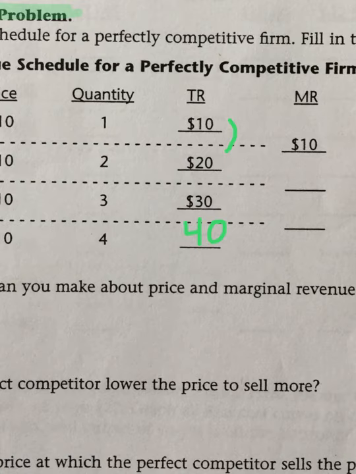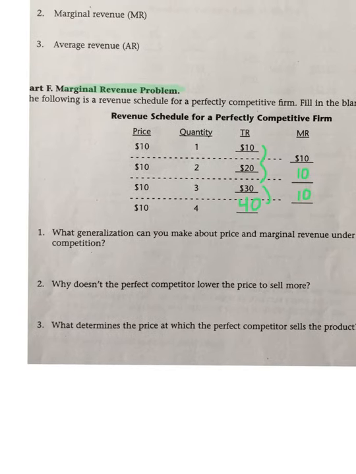So change from 10 to 20 would be 10, change from 20 to 30 would be 10, and a change from 30 to 40 would be 10. Hopefully you're seeing a pattern emerge here, and there's a reason why we're emphasizing that. So it says, what generalization can you make about price and marginal revenue under perfect competition? Well, the generalization is that they're the same. We said when we looked at graphs that your price and your demand and your marginal revenue and average revenue are all going to be the same in perfect competition. And the reason is because the price is fixed.